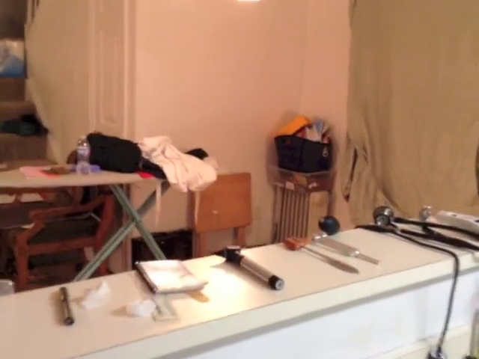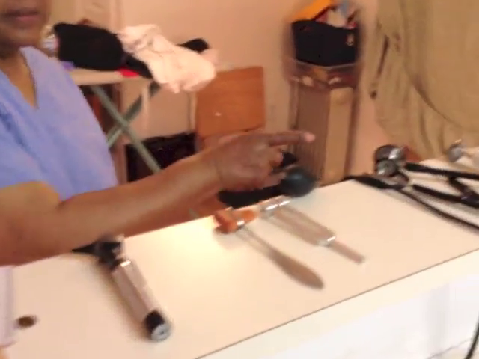Okay? So now I want to show you my instrumentation I'm going to be using for this assessment right here. These are my tools right here. So now, I'm going to be using 4 basic techniques, which will be inspection, palpation, and percussion. Okay? So now we'll start with inspection.